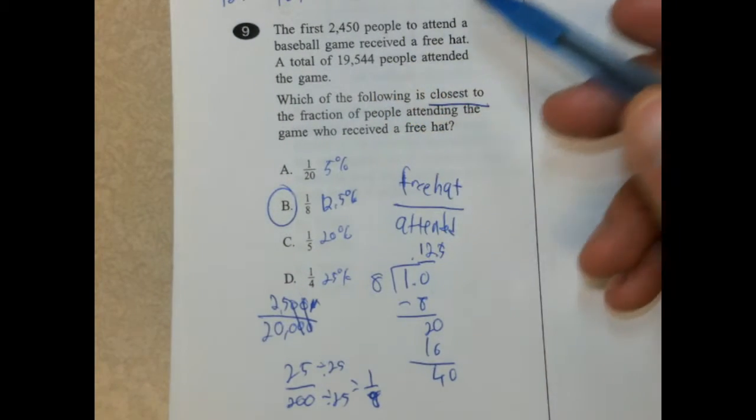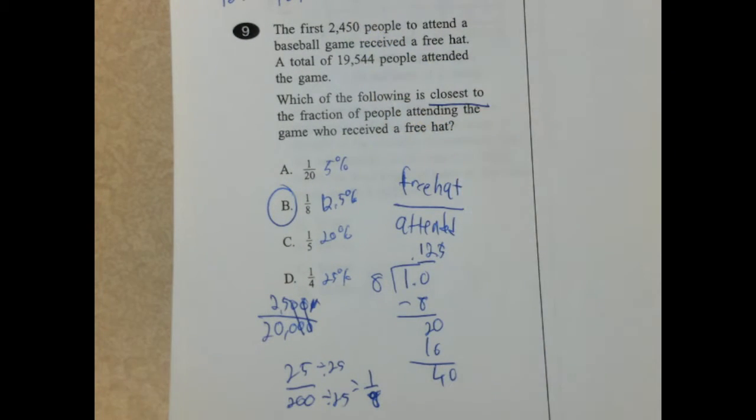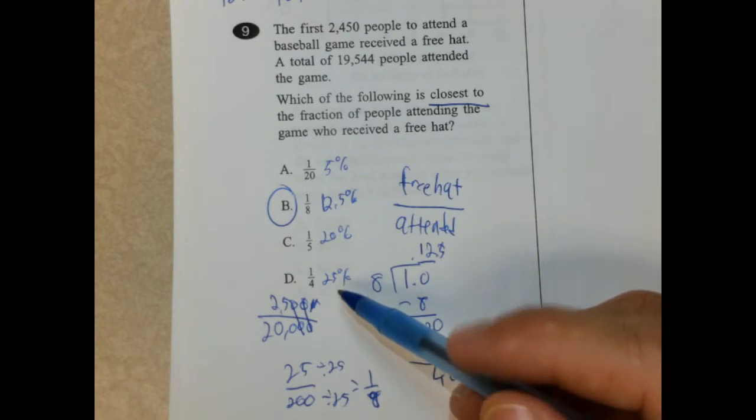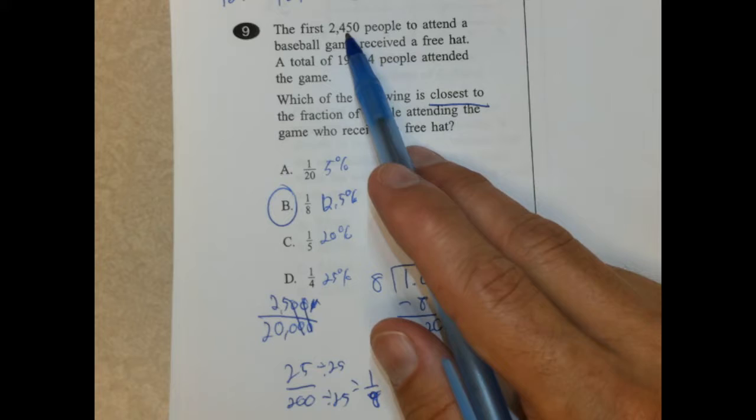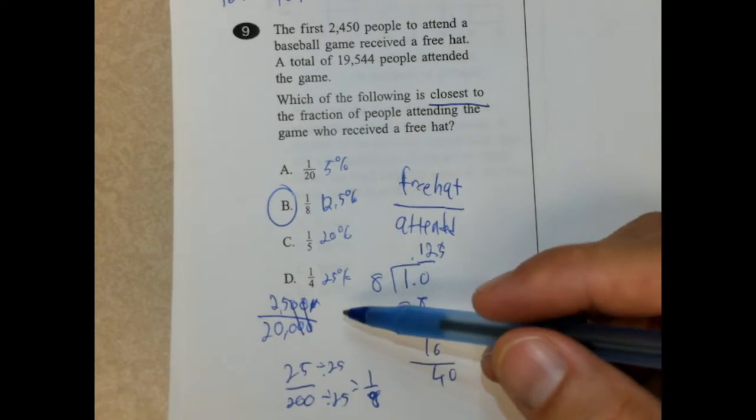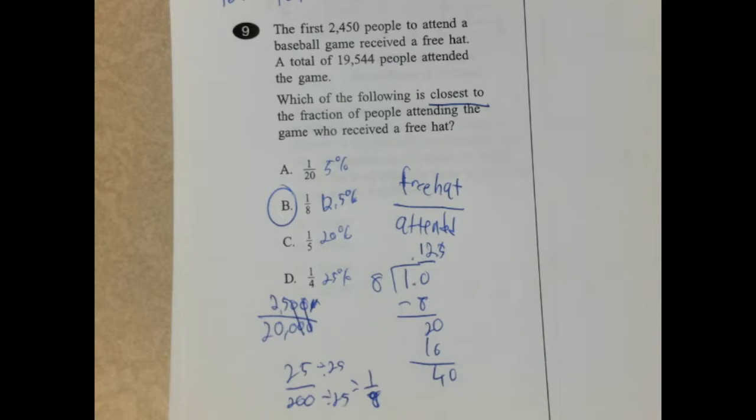Now, if you had a calculator, you could very easily do this. You could do this divided by that as a fraction, simplify it. But I think this is probably the easiest way to do this. So you estimate this to 2,500, estimate that to 20,000, and then you just simplify it. This does require you to know how to simplify. Some people struggle with that, but if you can do that, this shouldn't be a problem.